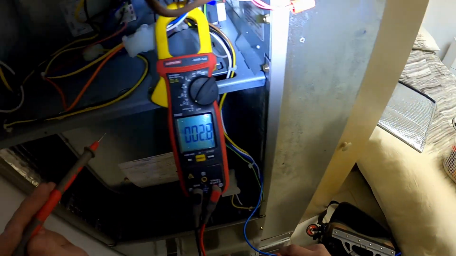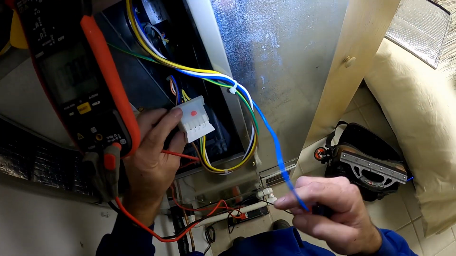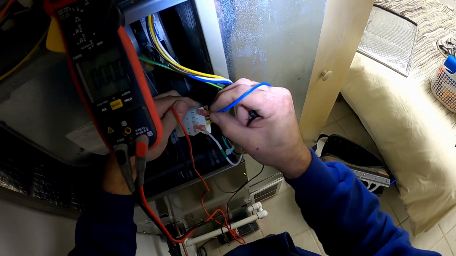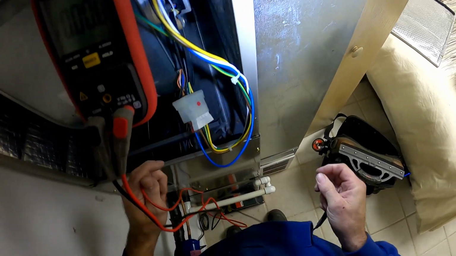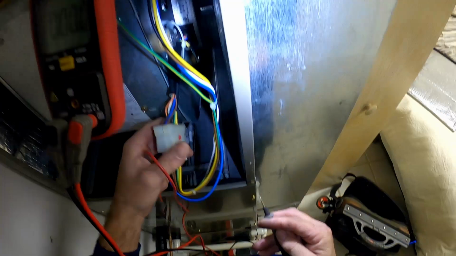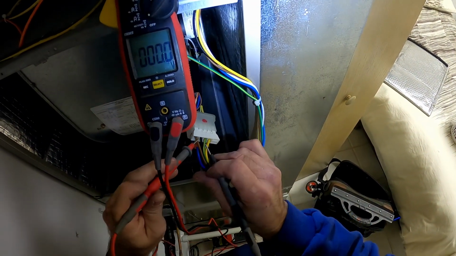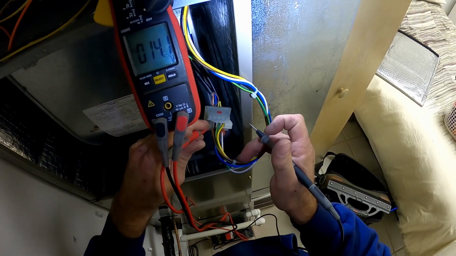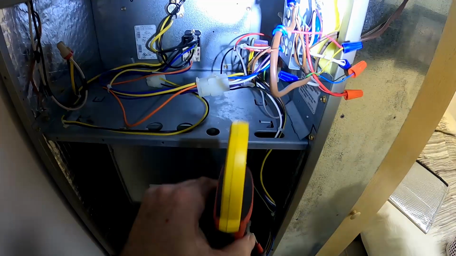I should have 24 volts here. And I do. So I got 24 volts to this motor. Let's see. I gotta have high voltage to the motor too. So do I have high voltage? Between what and what wire?